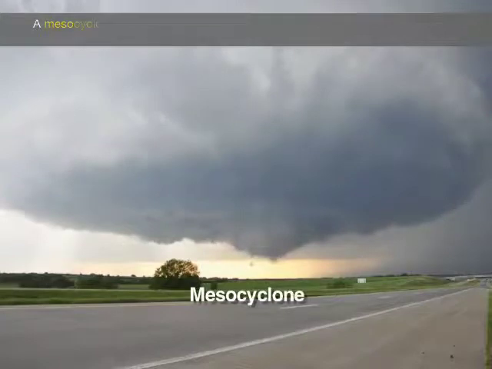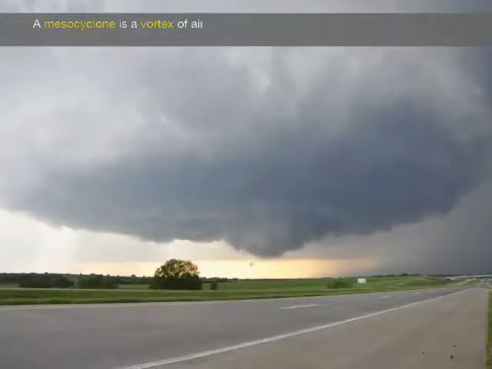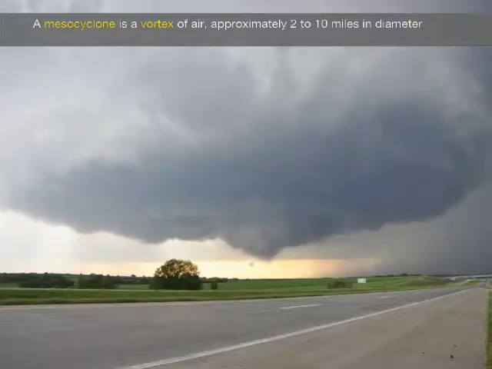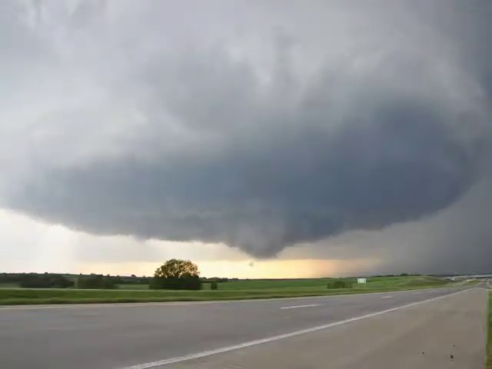A mesocyclone is a vortex of air approximately 2 to 10 miles in diameter within a convective storm. It means that it is air that rises and rotates around a vertical axis, usually in the same direction as low-pressure systems in a given hemisphere. Such cyclones are not unique to Earth.